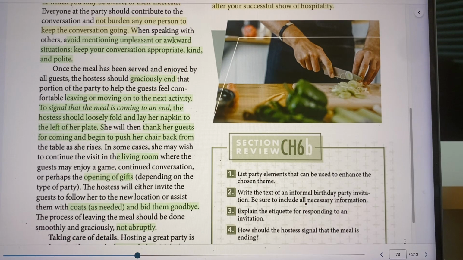She then will thank her guests. When she thanks her guests, that's the end of the meal, right? So she'll say, I just want to thank everyone for coming. Thank you so much. And she'll push her chair back from the table and rise up. Then that's the end of the meal.